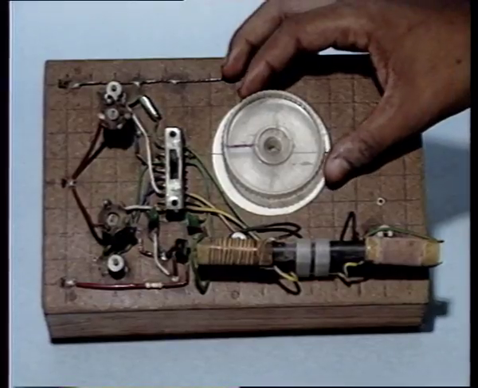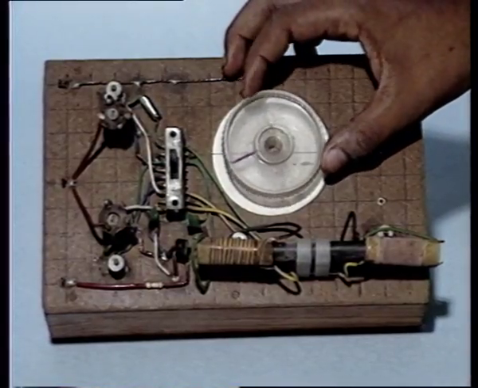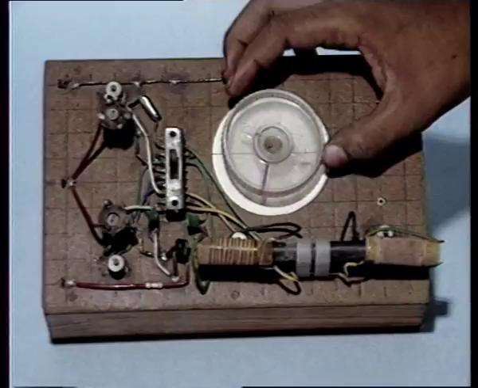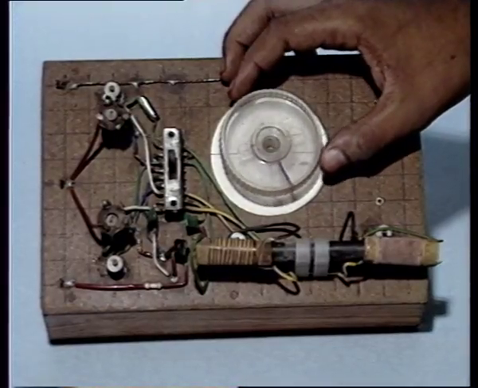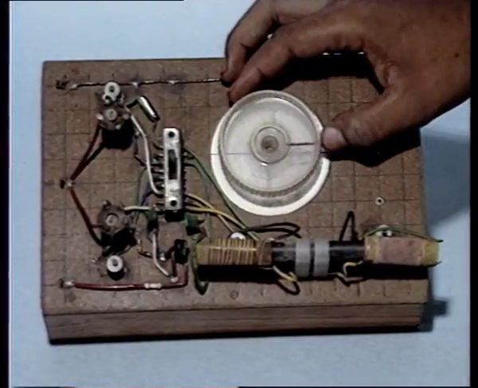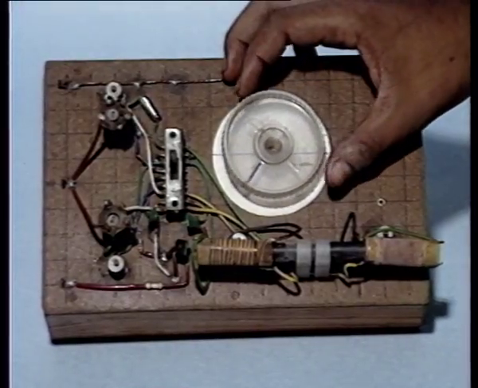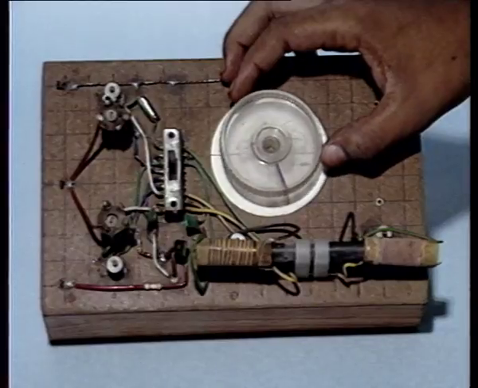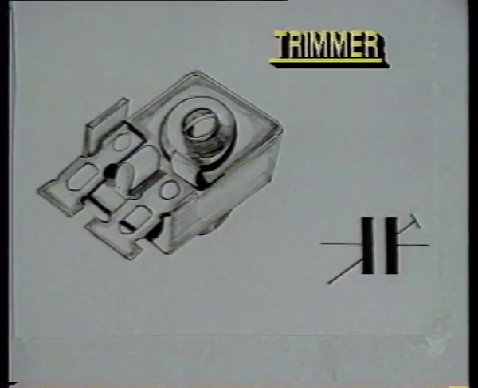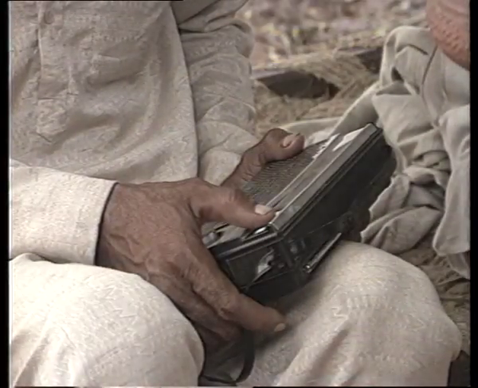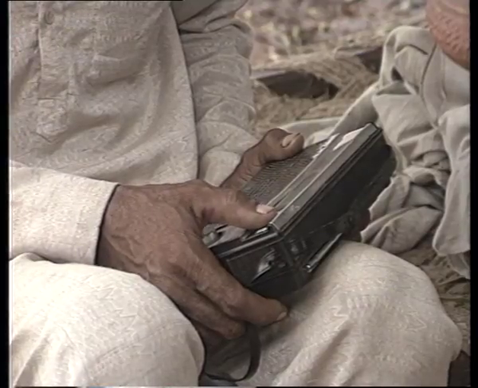Variable capacitors are used for tuning in electronic circuits and radio receivers. By rotating the knob of the variable capacitor, the exact position at which the circuit is tuned can be located. Trimmer or preset capacitors are also used as variable capacitors for fine-tuning.